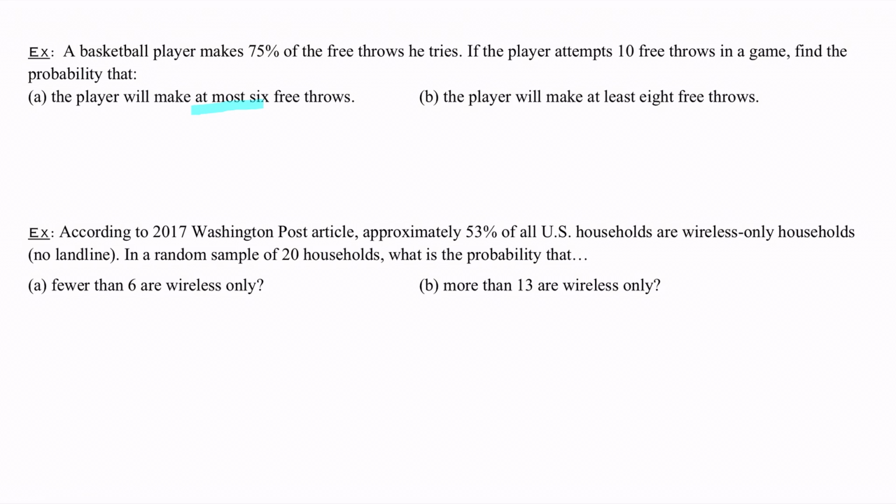So the probability that he makes at most 6 free throws, we write that as x is less than or equal to 6. And we know that for this one, that's exactly the form of the binom CDF that our calculator will compute for us. So we can just punch everything into our binom CDF.